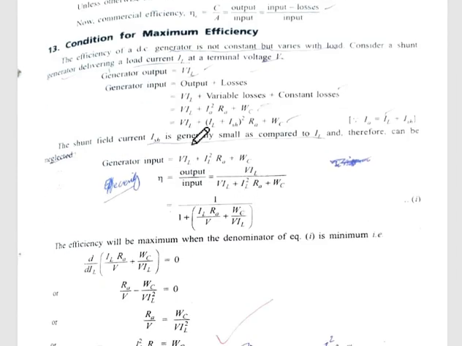Condition for maximum efficiency है कि the efficiency of DC generator is not constant but varies with load. Consider a shunt generator delivering a load current at terminal voltage V. Efficiency given होती है output over input.